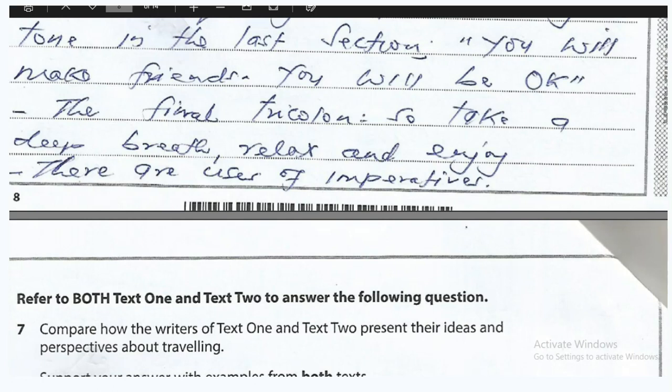Text one is a personal experience of one journey. Text two is an accumulation of experiences. Text one presents traveling as unpleasant. Text two presents traveling as interesting and a positive experience. So you can see those points of congruency and departure. Text one is about a short journey. Text two advises to travel slow.